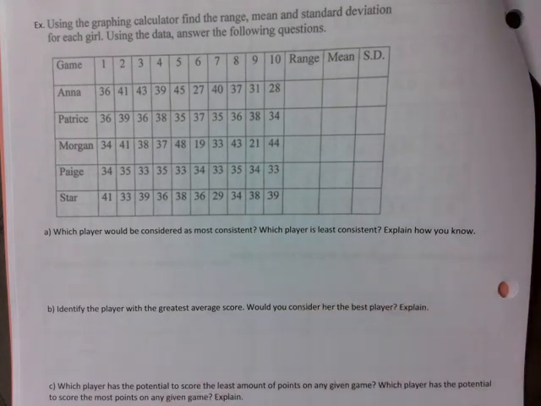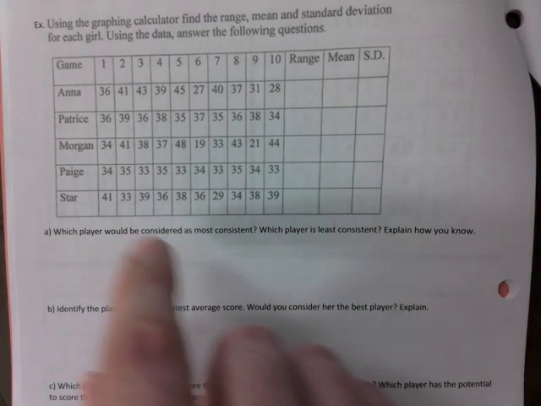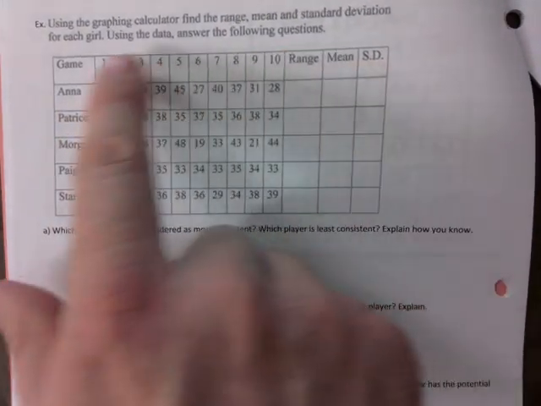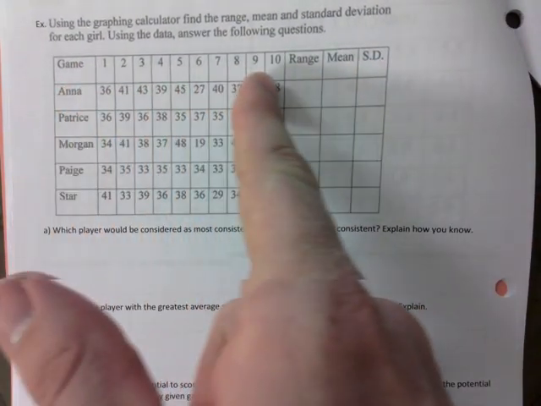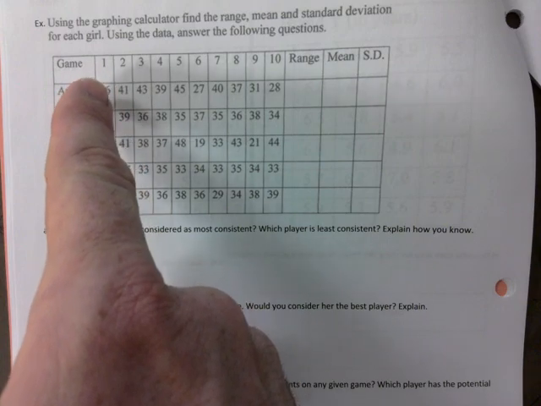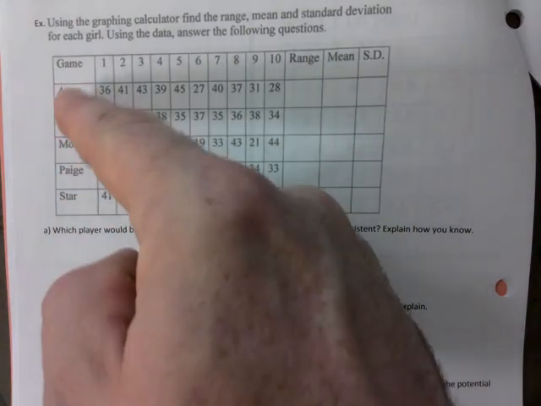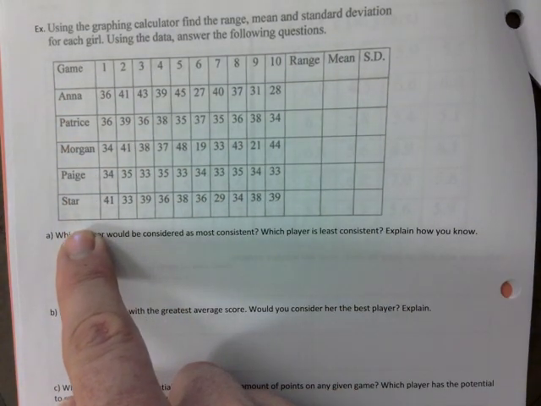What I want you to do, and at first this is a lot of clicking, right? A lot of figuring stuff out. We're going to fill in this table based on 10 games, right? 10 games we've tracked data for the different players.